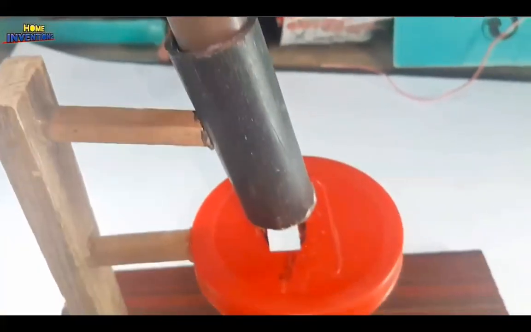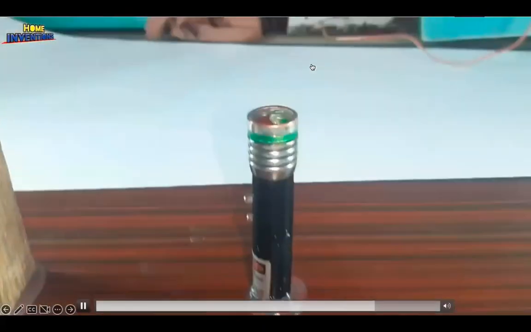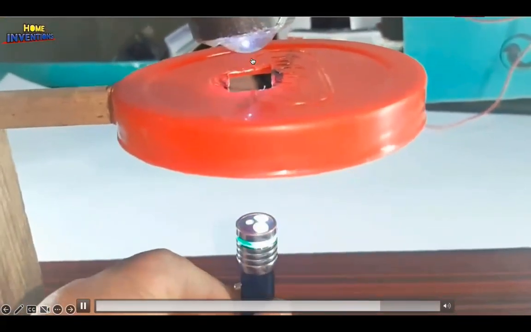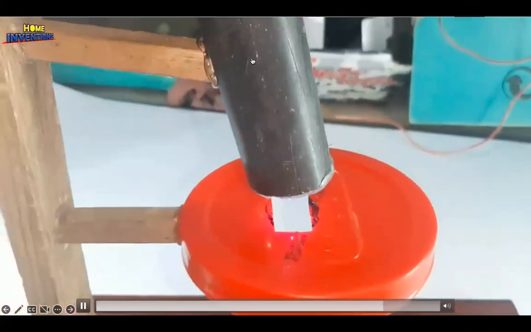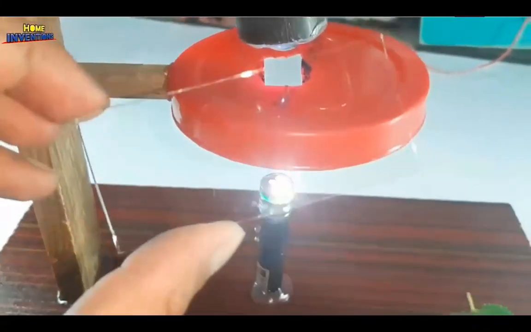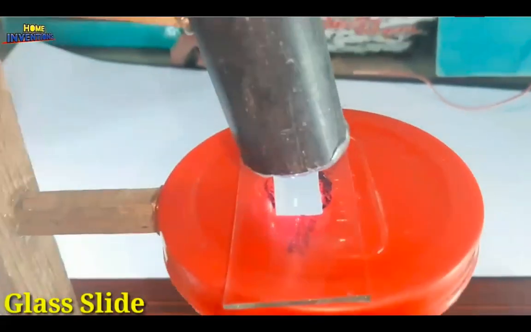Let's see how it looks now. He has adjustable light and also the slide which is fixed, then two adjustable lenses. This one you can move up and down.